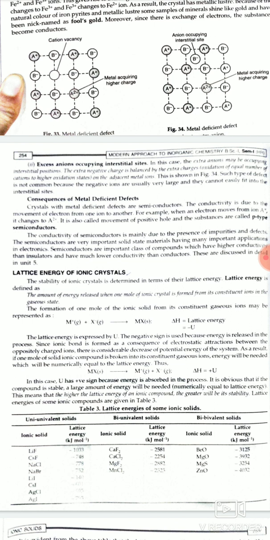So, the first ionic solid is LiF, its lattice energy is minus 1033. Then CsF, minus 748.